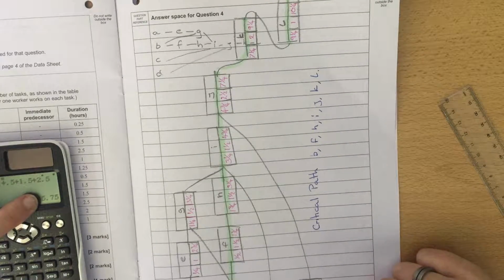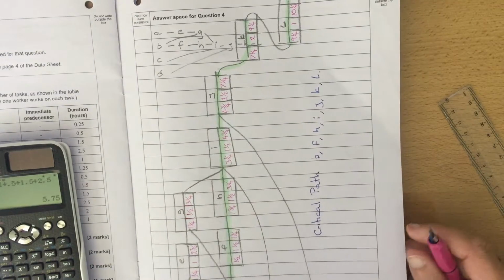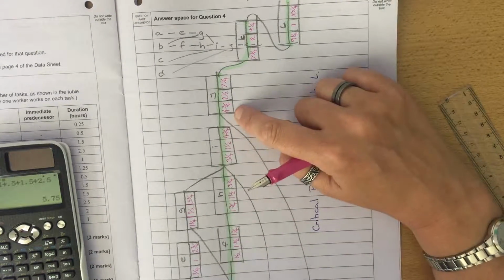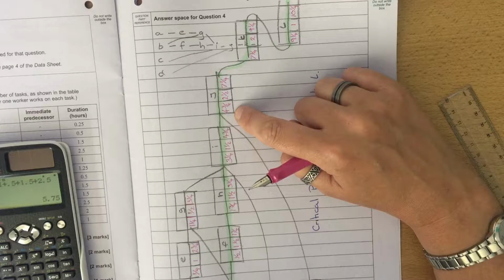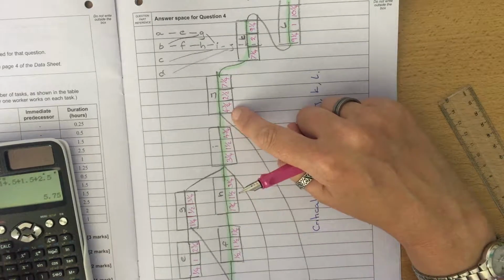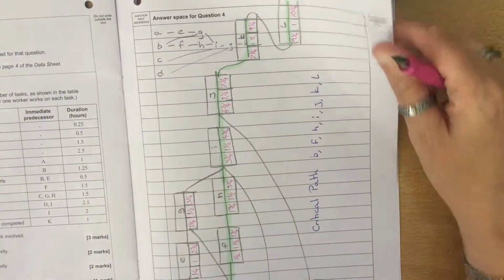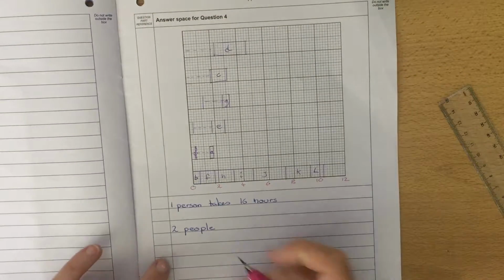So that puts a delay of 1 hour on finishing D, which means this one can't be started till 5.75 because the other guy's got to fit in all of this, which means your whole project will be delayed by 1 hour, so should come in at 11.25.